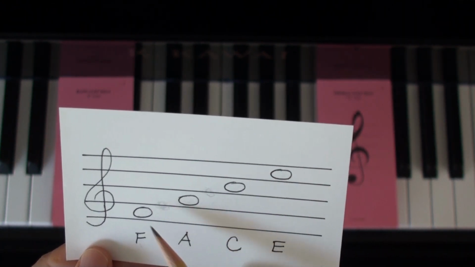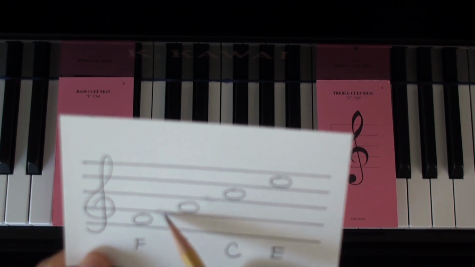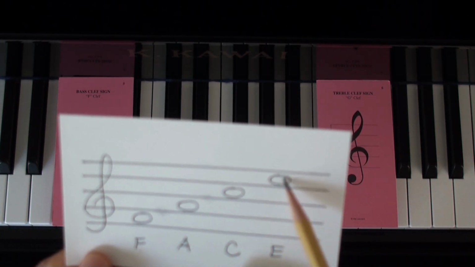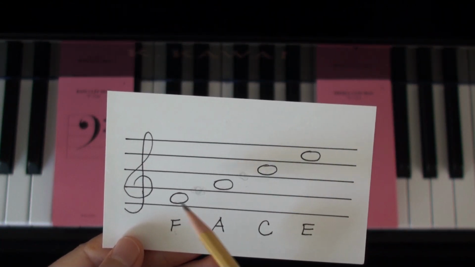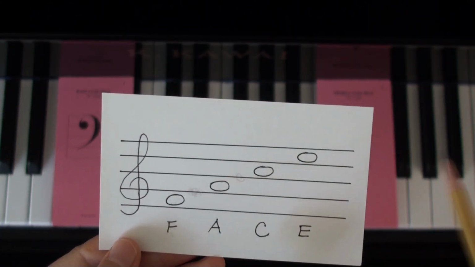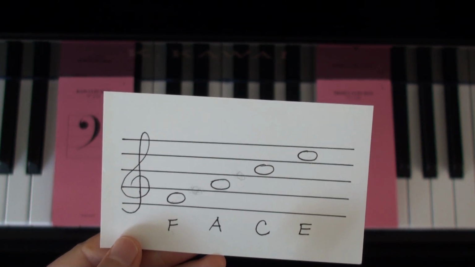So notice if you're going stepwise, you are alternating between line and spaces, line and spaces. Okay, but if you are going just space or just line, you are actually skipping a letter.